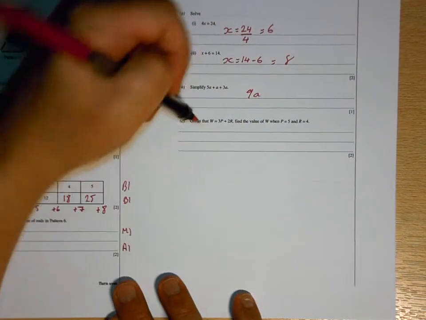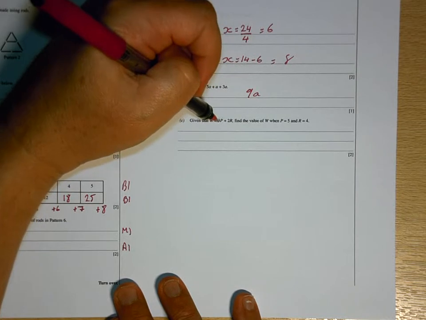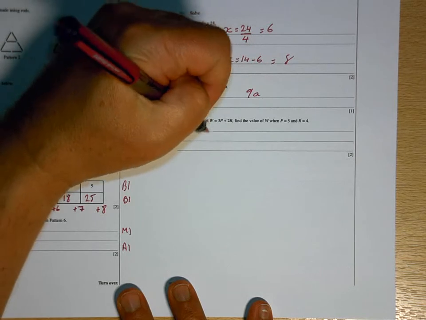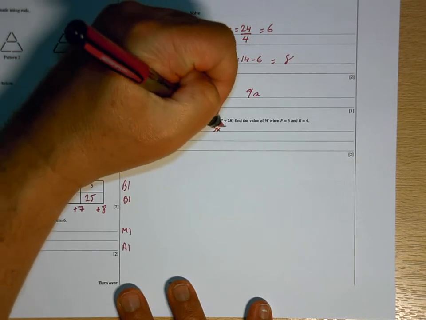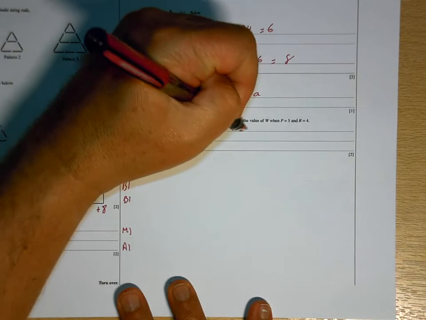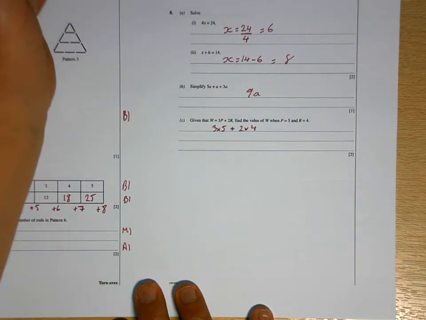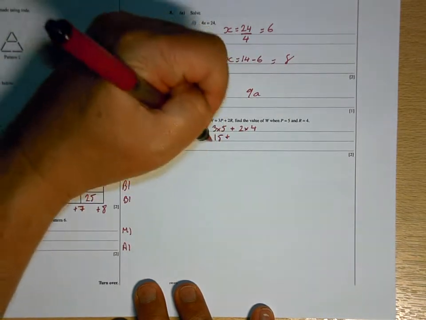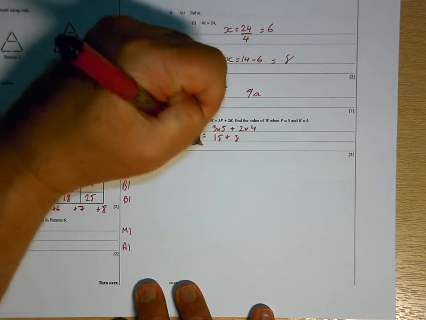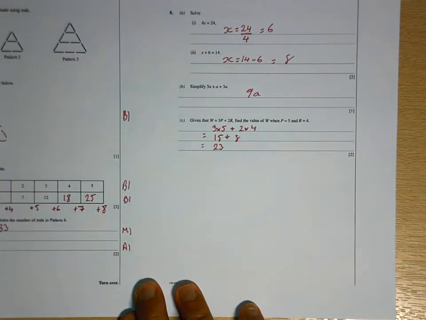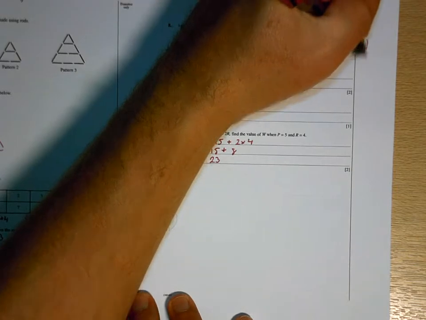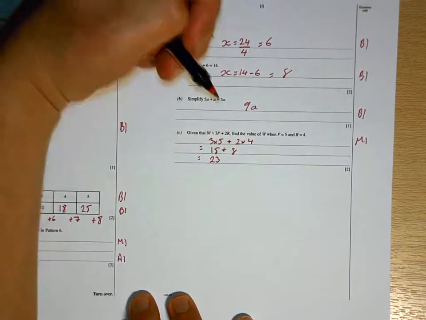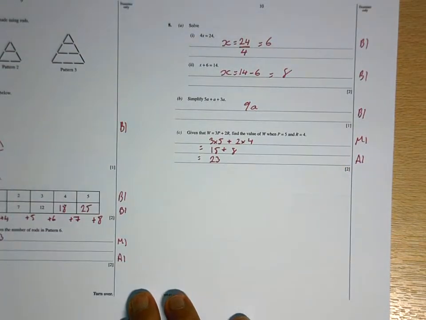When we've got a formula, when the letters and numbers are joined, there's a times there, and when we put the numbers in, we have to put the times in. So this becomes 3 times 5 add 2 times 4. Because of BODMAS, we always multiply before we add. So that becomes 3 times 5 is 15 plus 8, which equals 23. 1 mark, 1 mark, 1 mark. Method mark for correctly substituting in. Answer mark for getting 23.